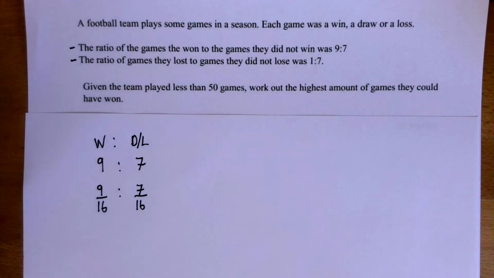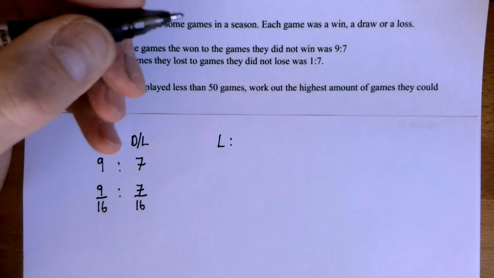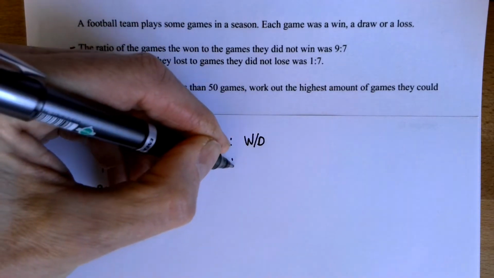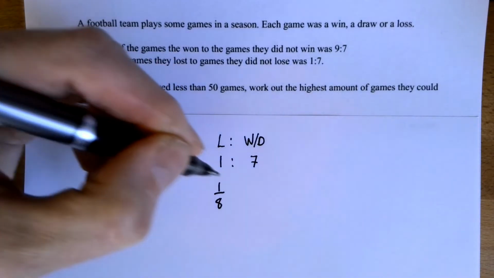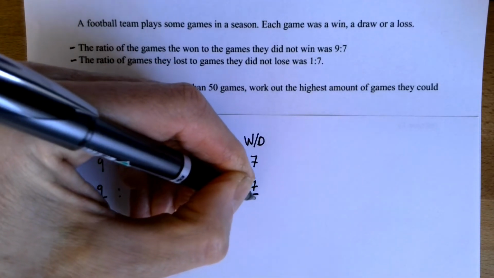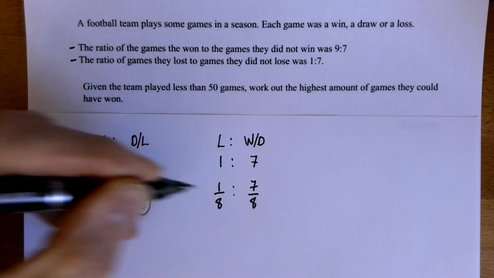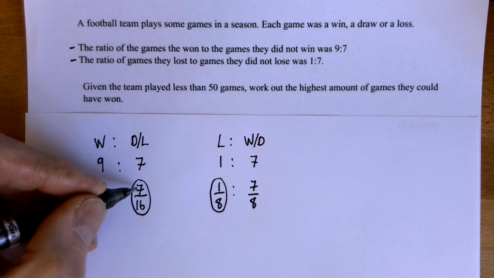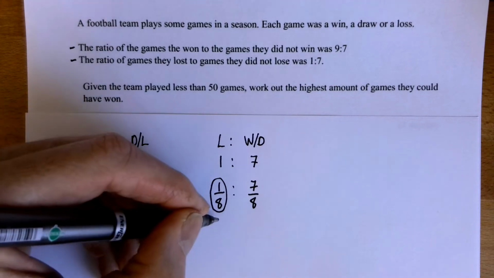Okay, this second ratio says the games they lost to the games they didn't lose, which is either they won them or they drew them, is 1-7. So that means they lost 1/8 of their games and they won 7/8 of their games. Now, if I look at these two facts here, they drew and lost 7/16 of their games. They lost 1/8 of their games.